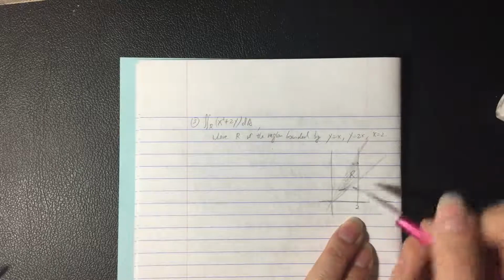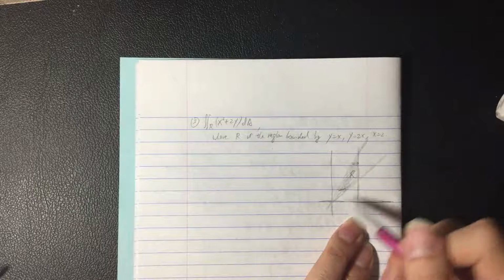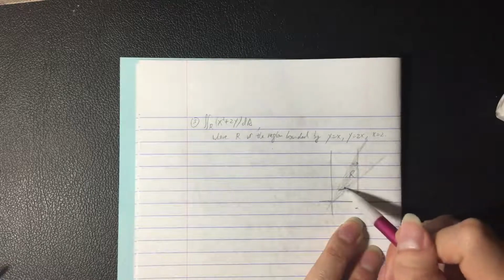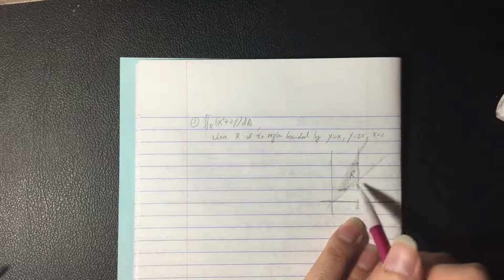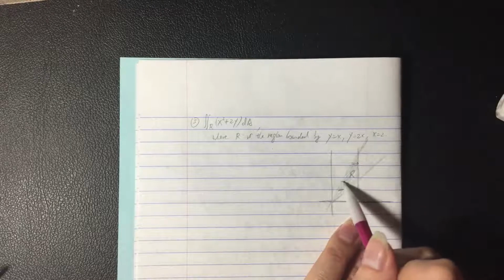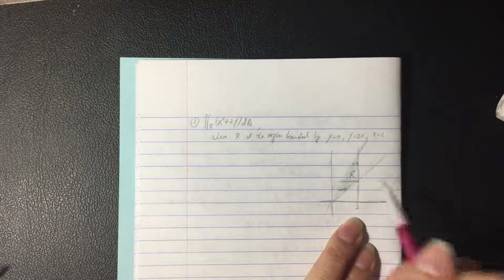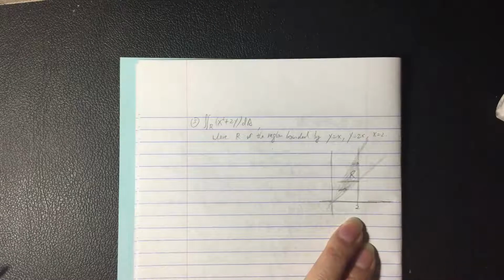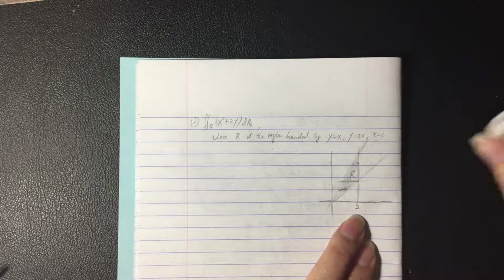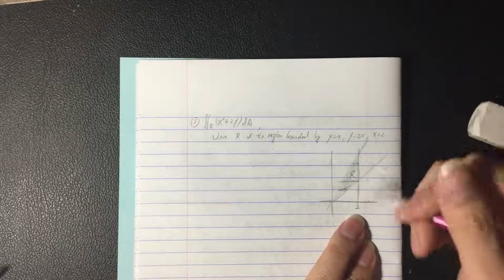In this region, my left side curve is this line. My right side curve is this line. If we want to integrate from left to right, we must cut into 2 regions, R1 plus R2. But that's too much work.